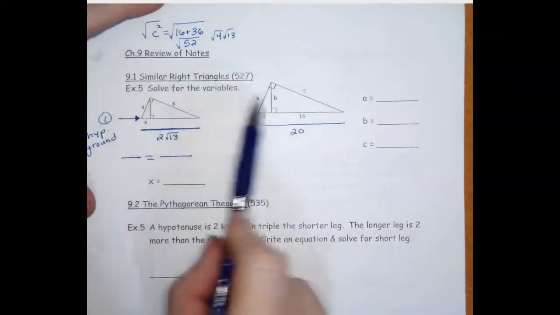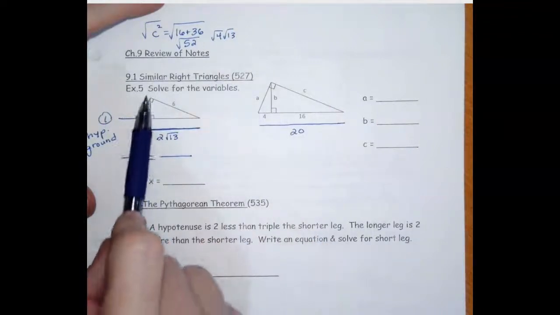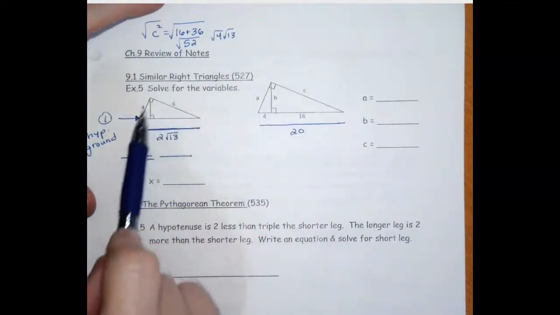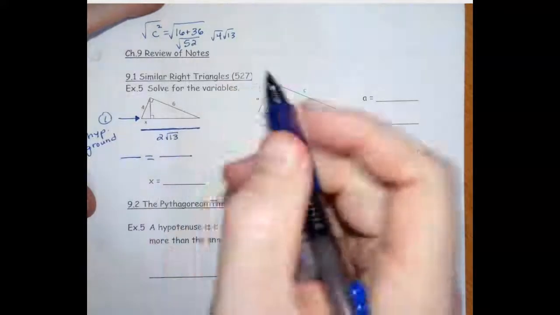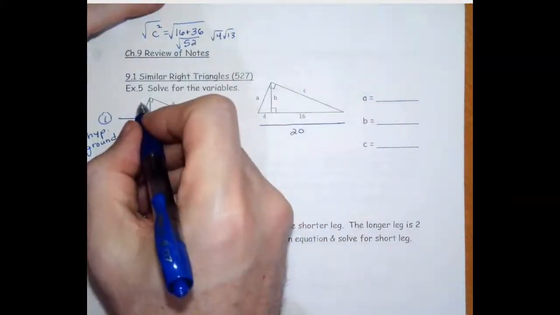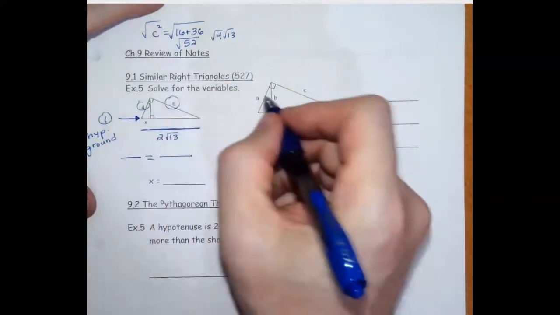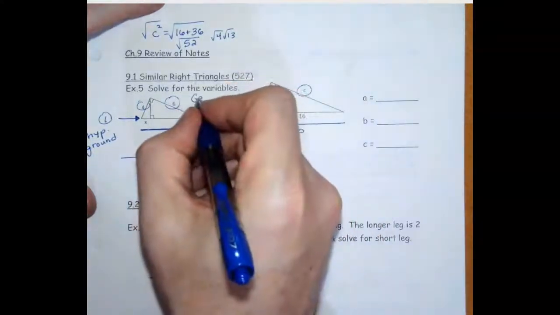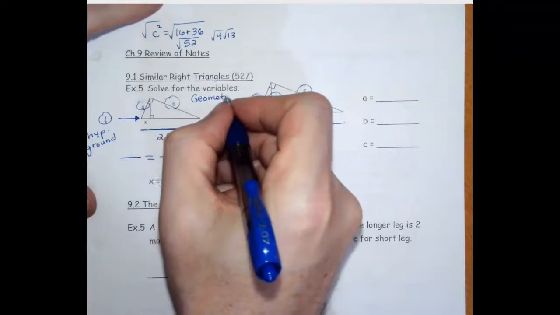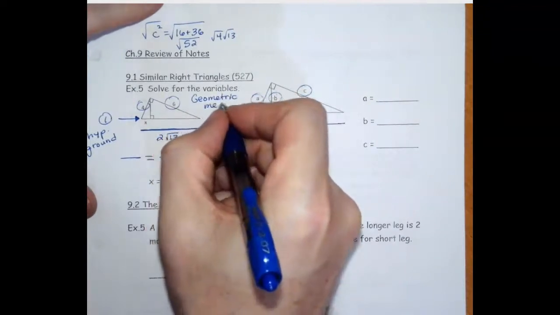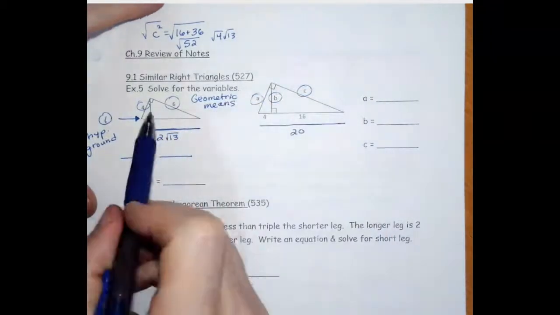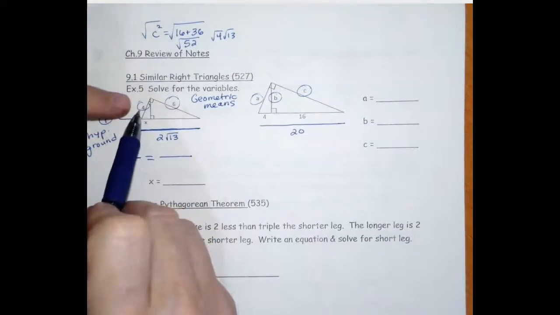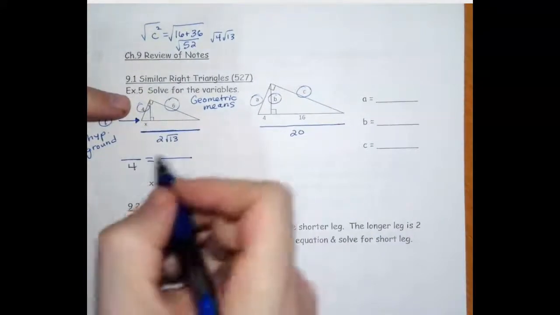So if you set it up like this, remember that these three things that go up are always geometric means.